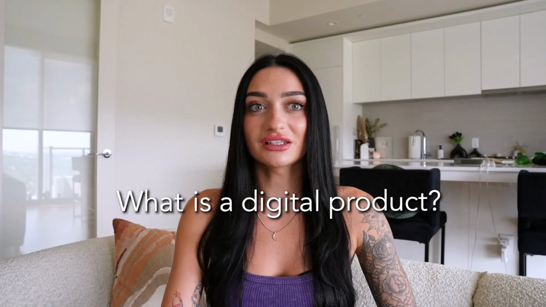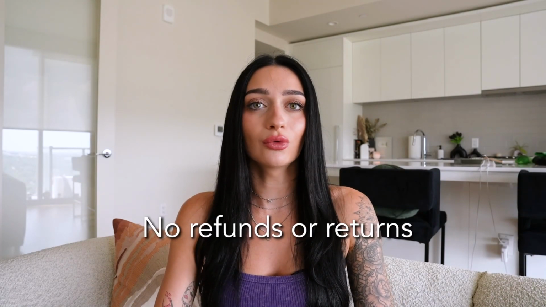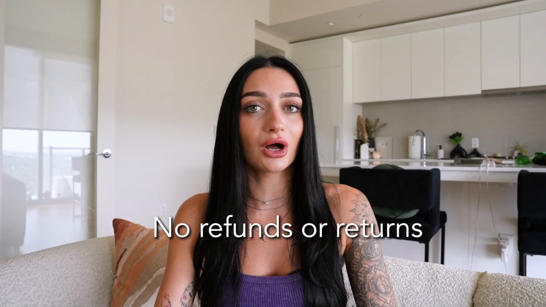So first things first is, what is a digital product and how do we make money selling it? What's so unique and awesome about digital products is there's absolutely no inventory. It is a physical file that you can sell indefinitely. And on top of this, there's no refunds or returns typically with digital products because you can't exactly take file access back once you've given it to a customer.